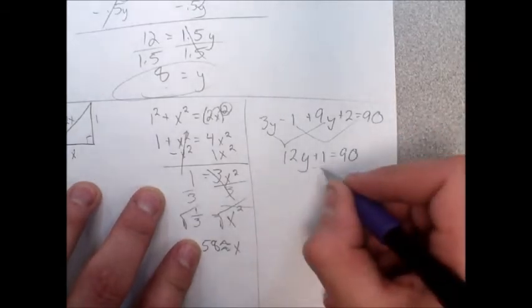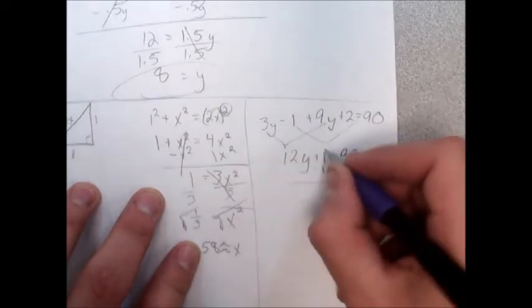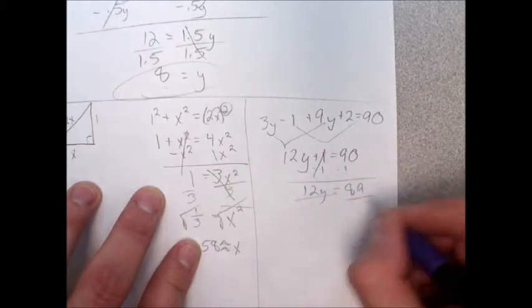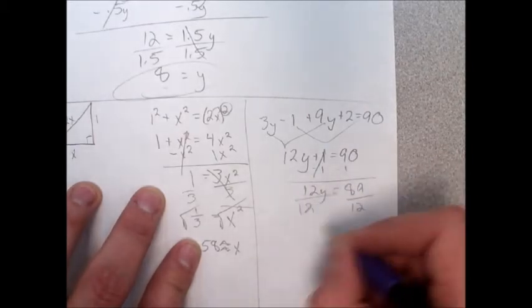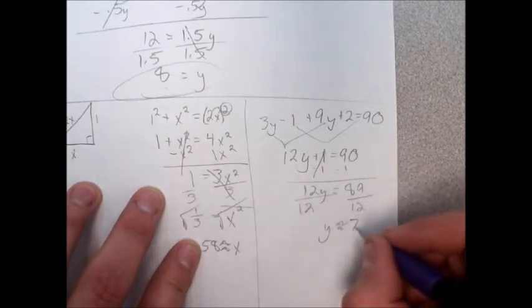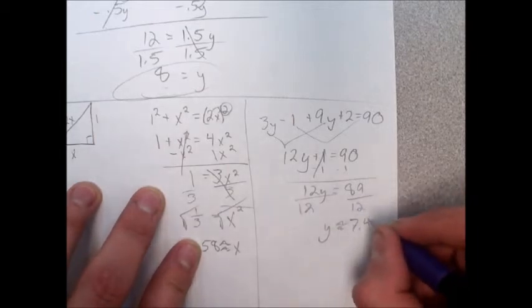I subtract 1, so I have 89 on that side, and I'm left with 12y. I divide by 12. 7.4166. So I get 7.42 approximately.